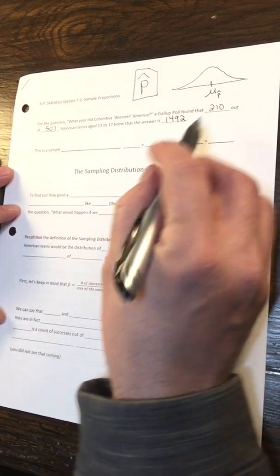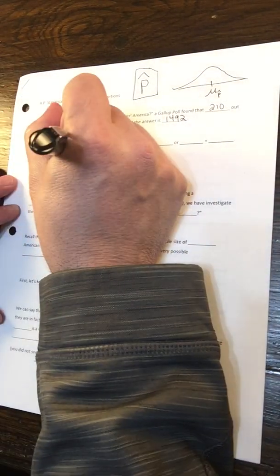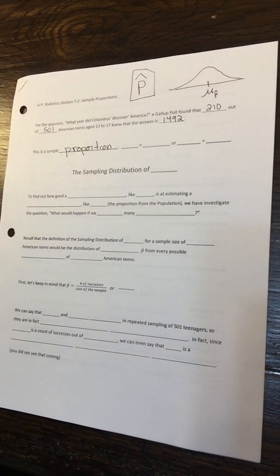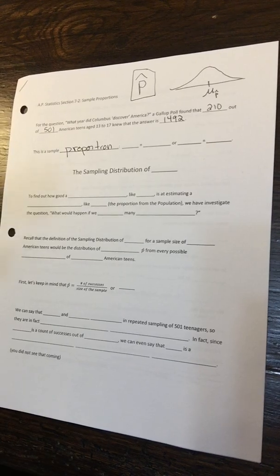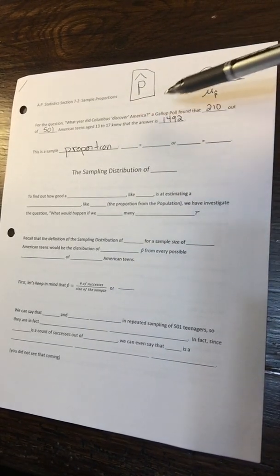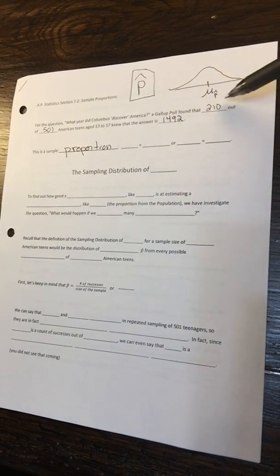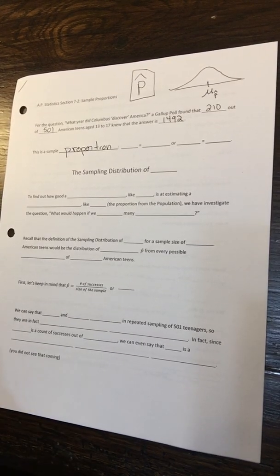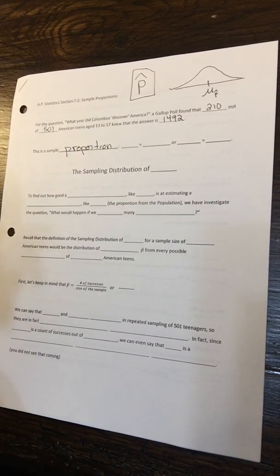Anyway, this thing that we found, 210 out of 501, that is a sample proportion. Remember all the way back to chapter 1 where you could have categorical data or quantitative data. Well, this is categorical data. Did you know what year this is? Yes or no. There's just two categories. So this is an amount of yeses out of 501. So it doesn't make sense to take an average or find a Q1 or anything like that with this information.